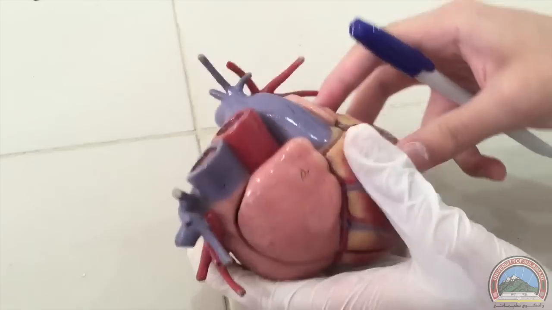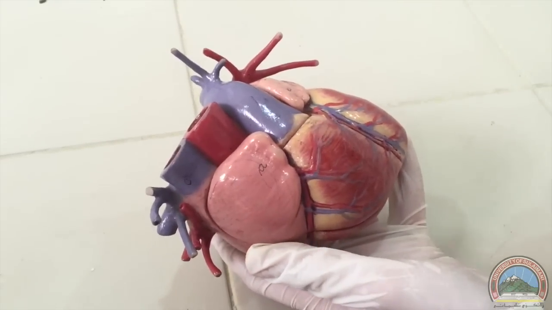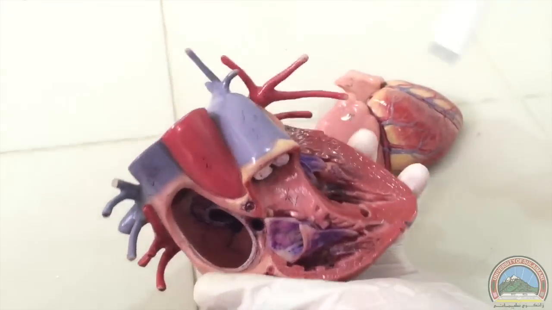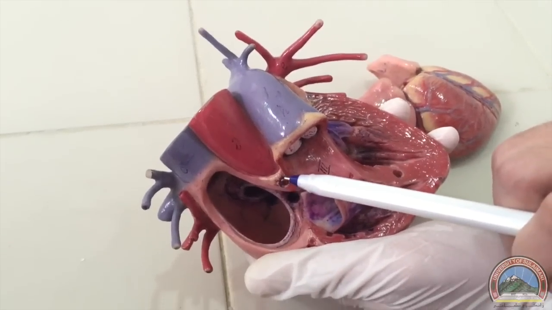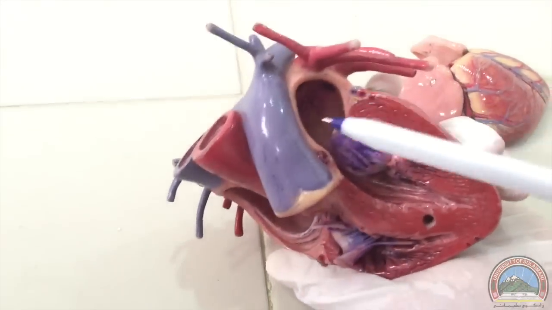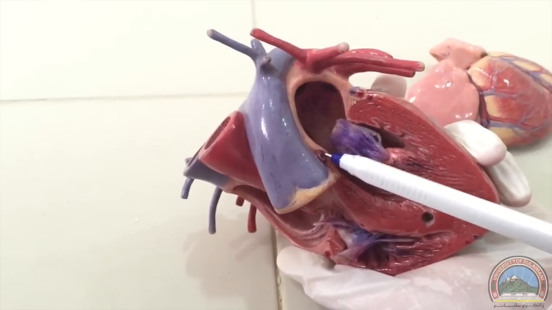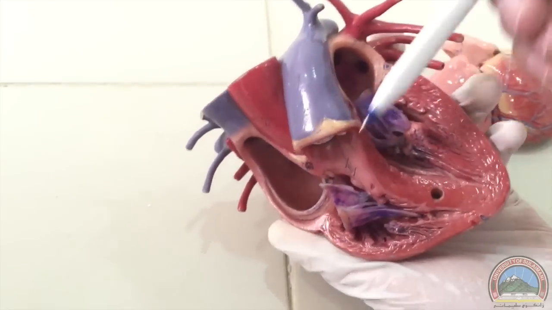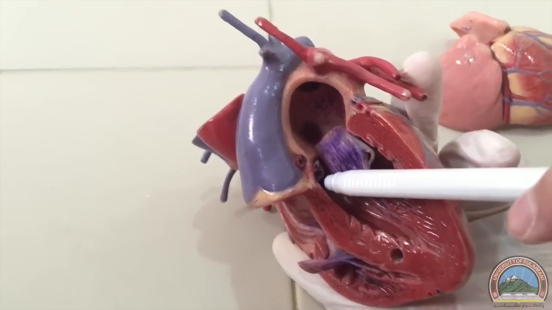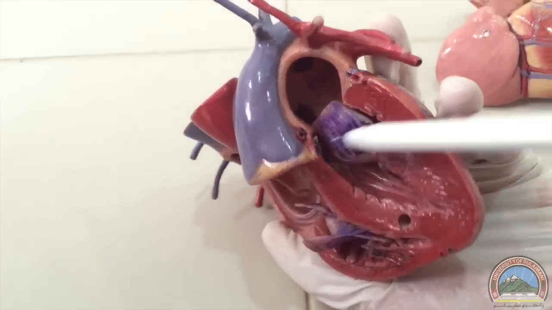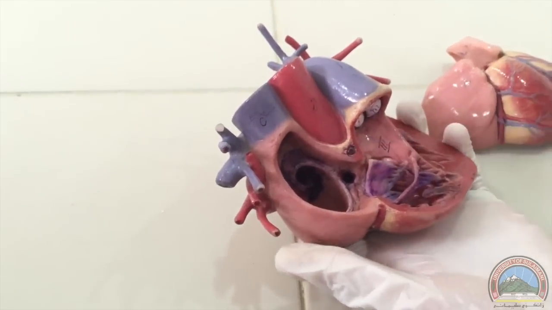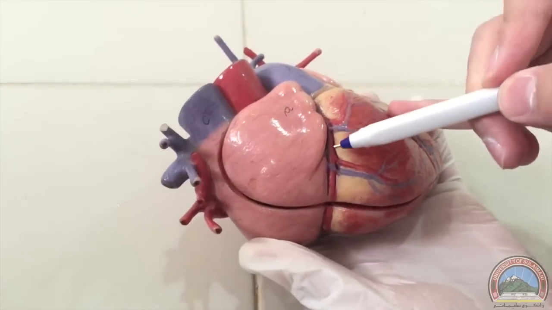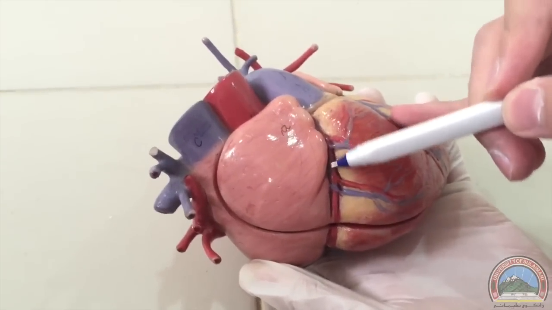Alright, and now let's talk about the smaller arteries and veins of the heart. So this is the right coronary artery and the left coronary artery. They are just above the level of the aortic valve. The right coronary artery is this.